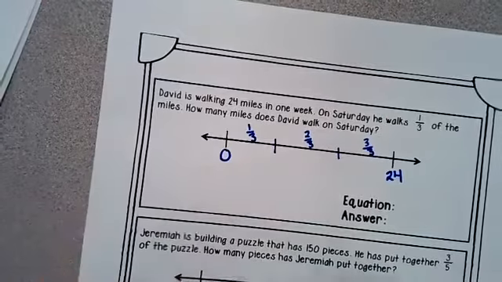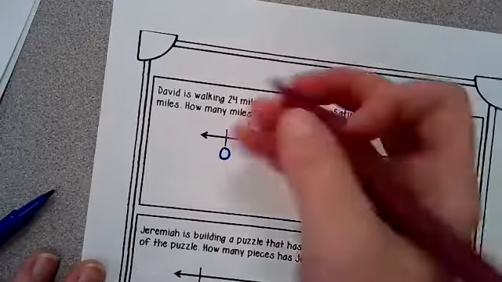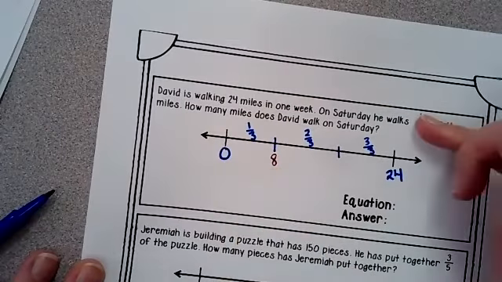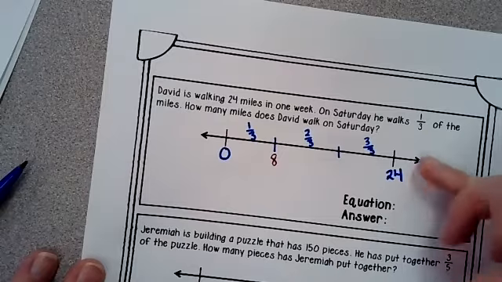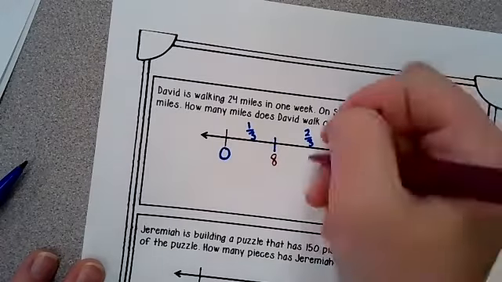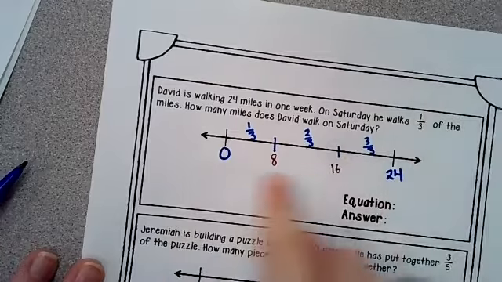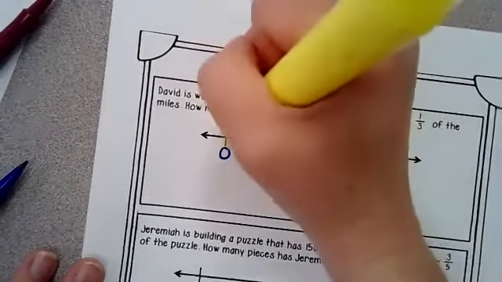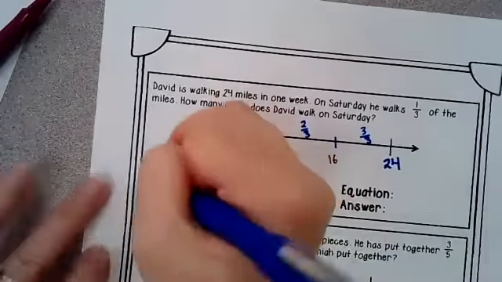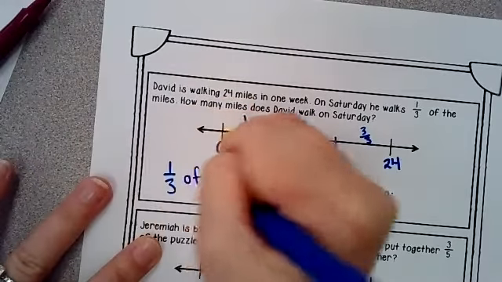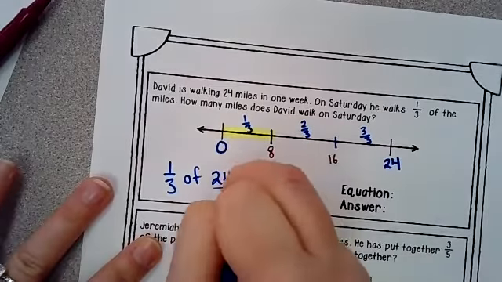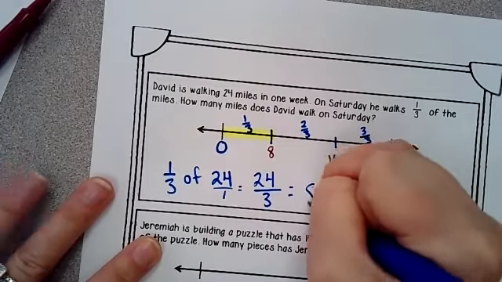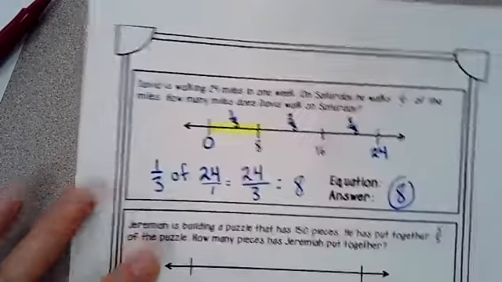All right. So how much is each section worth? Well, 24 divided by 3 gives you 8 in the first interval. 1/3 is 8, because you know that 1/3 of 24 is 8, meaning 24 divided by 3. Then 2/3 is 16, and all 3/3 would be 24. So how much did he walk? If he just walked 1/3, he walked 8, because 1/3 of 24, put a 1 under here and you can multiply, you get 24/3, which equals 8. The answer is 8. Easy enough, right?